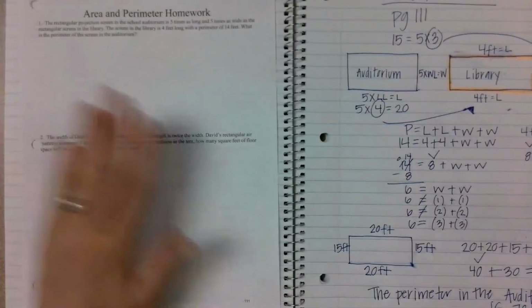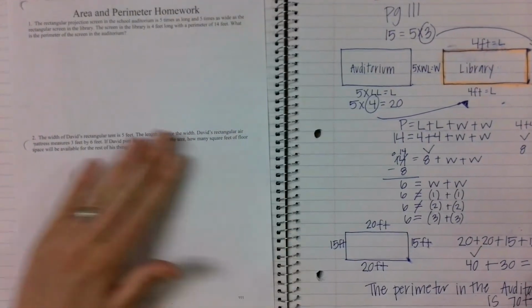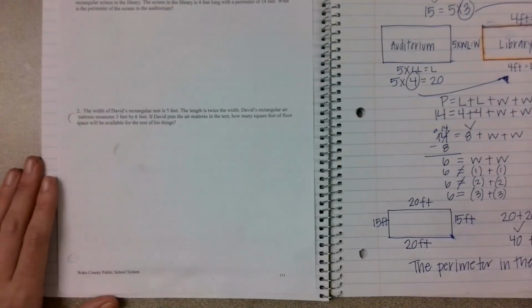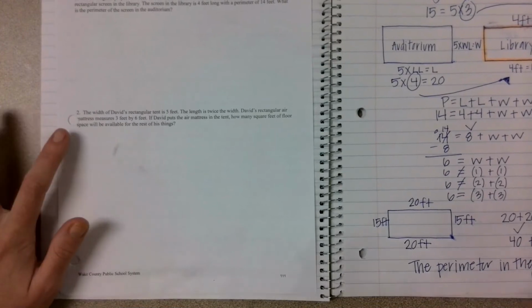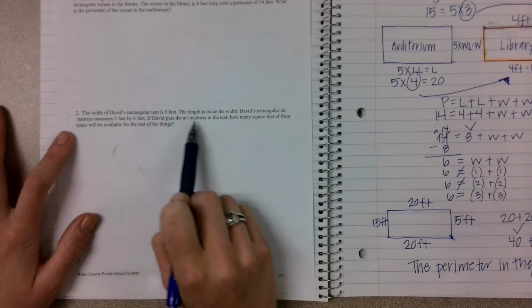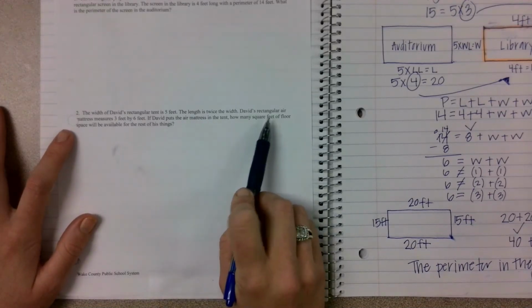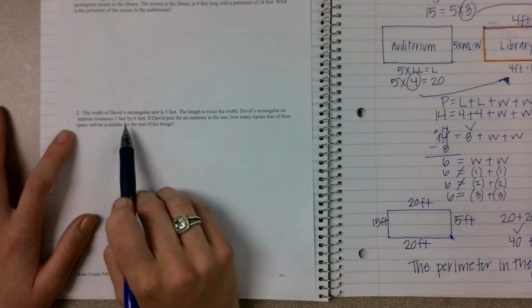Okay, so we have one more problem to do, and I can see it's going to be a problem because I've taped it in my notebook and it's going to be hard for me to flip over here. So I'm going to try to do it right here. We'll see. Hopefully it does not stress you out. The width of David's rectangular tent is 5 feet. The length is twice the width. David's rectangular air mattress measures 3 feet by 6 feet.